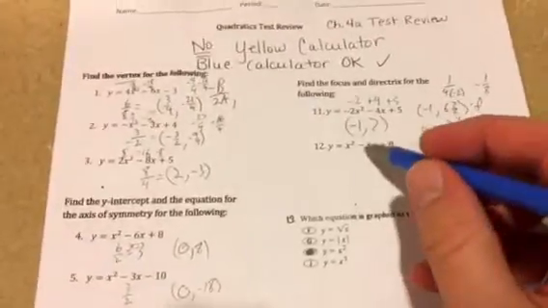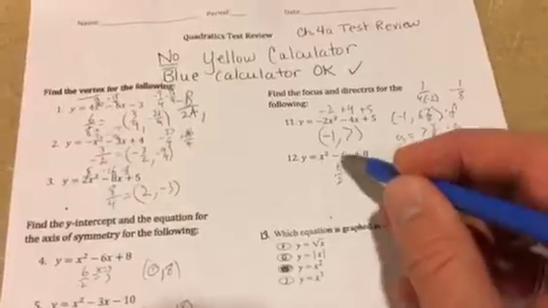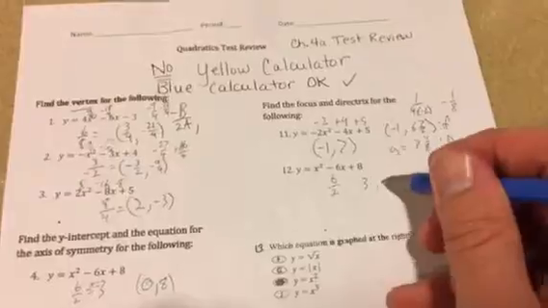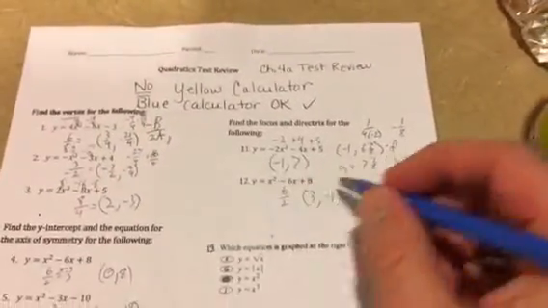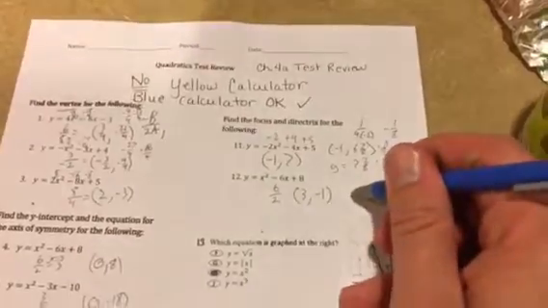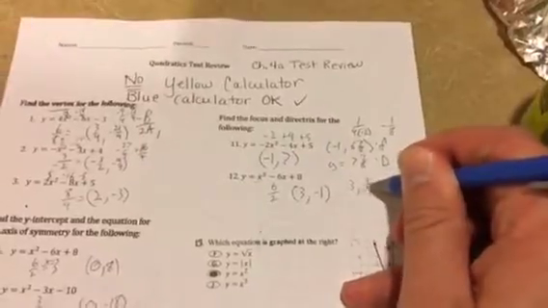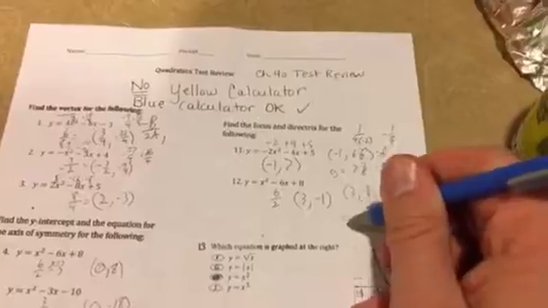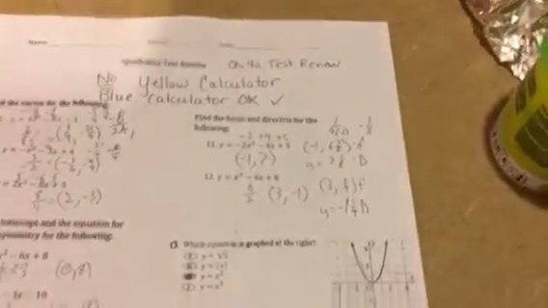Same thing over here. -6 is a +6 over 2a, so it's at 3. That'd be 9 minus 18, which is a -9, plus 8 is a -1. So I'm going to add 1/4 because the a is 1, so that'd be a -3/4. 3 comma -3/4 for my focus. My directrix then would be y is equal to a -1 1/4. I'm going the opposite direction, the same amount.